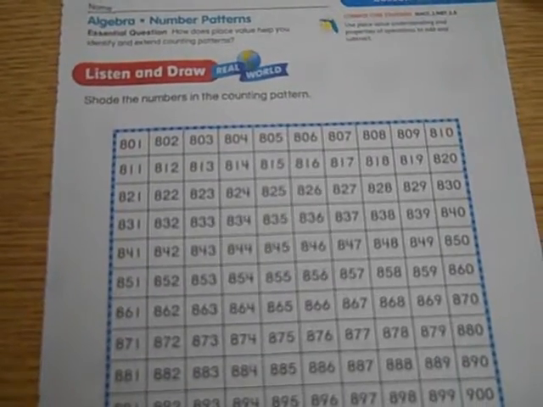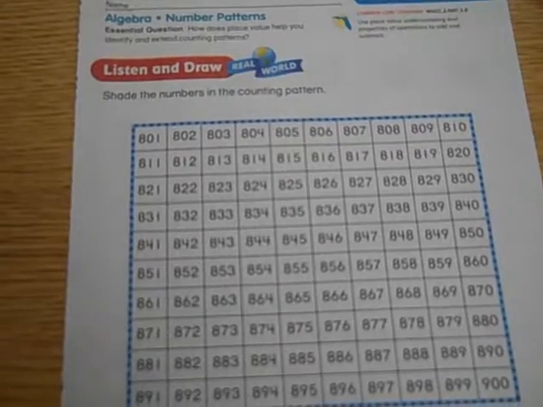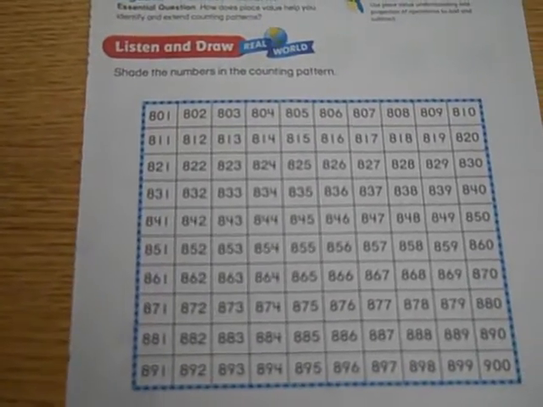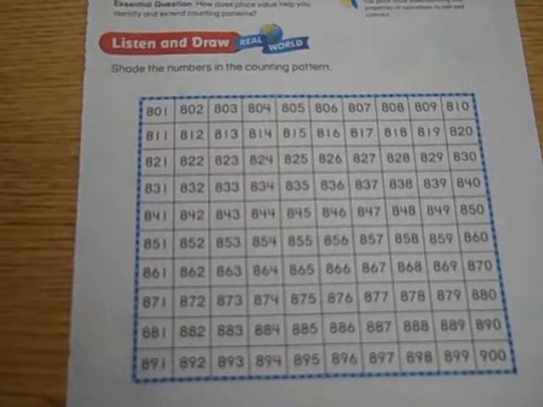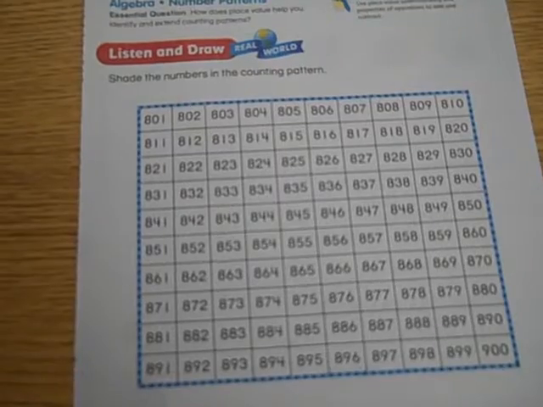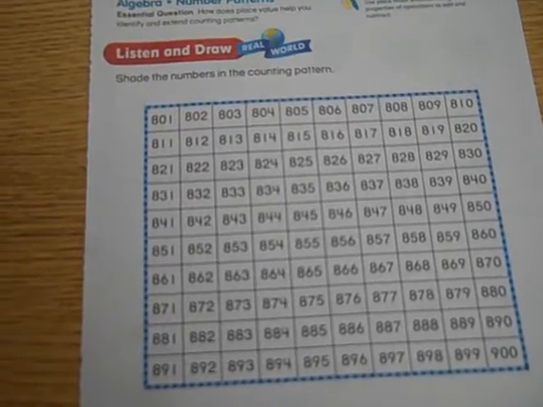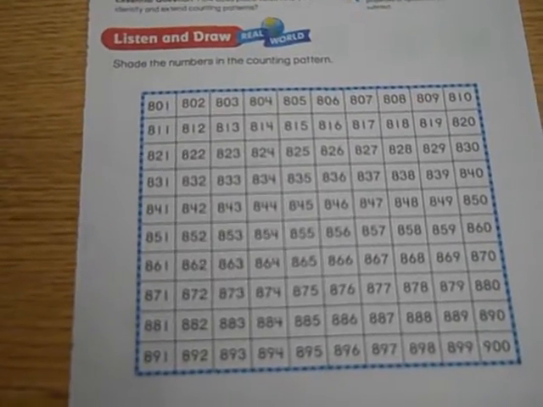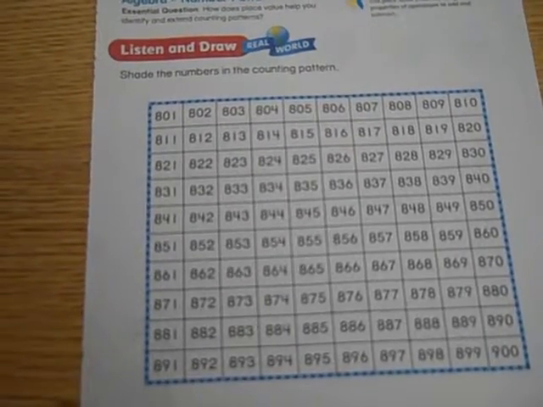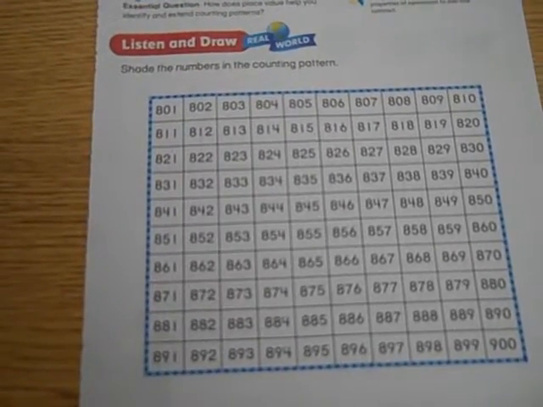This is lesson 2.10, number patterns. The Common Core standard is mentally add 10 or 100 to a given number, 100 to 900, and mentally subtract 10 or 100 from a given number, 100 to 900. The lesson objective is to extend number patterns by counting by tens or 100s, and the essential question is, how does place value help you identify and extend counting patterns?